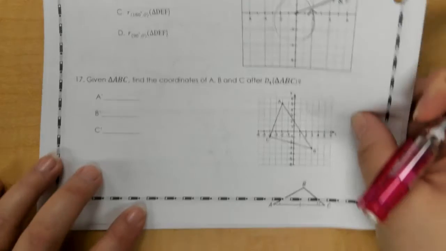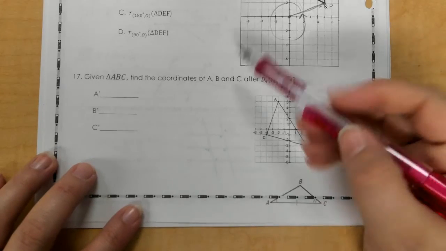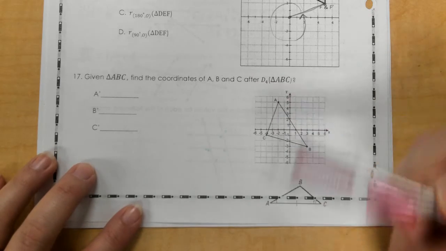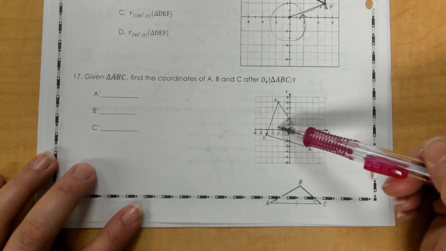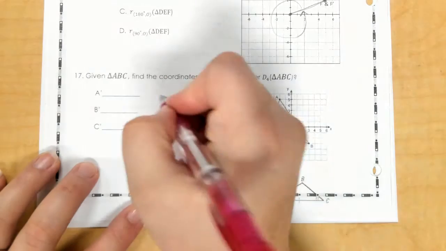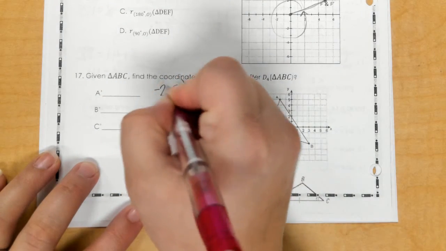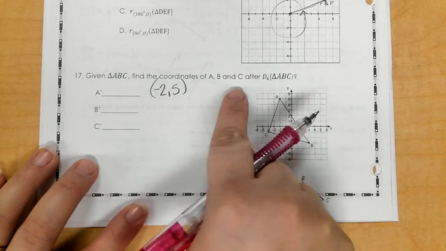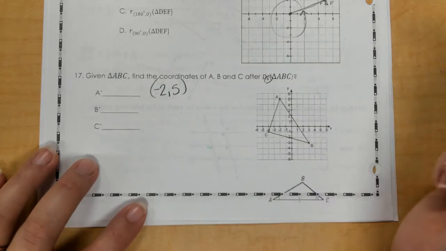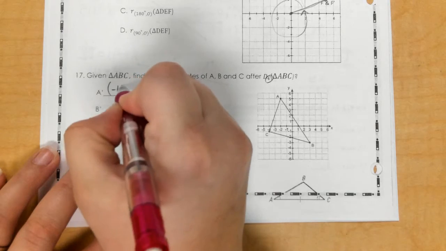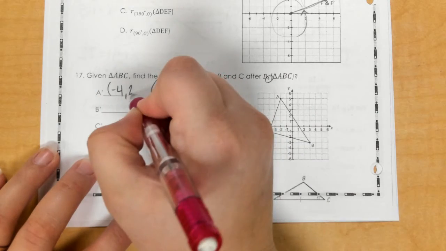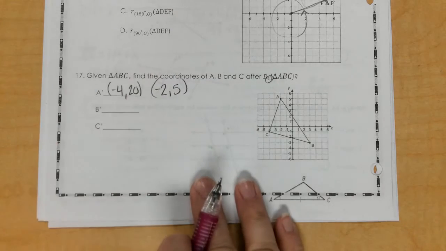Okay. In number 17, we need to find all the points, and then we have to dilate it by 4. So for A, we would have negative 2, 5. But if I multiply both by 4, because that's what it tells me to do right here with the 4, I would have negative 8, 20. Okay.